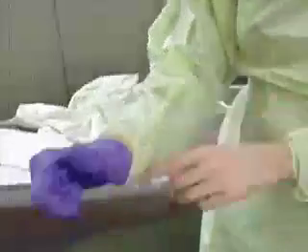To remove gloves, grasp the outside with your other gloved hand and peel it off. Hold the removed glove in your other hand, then slide your fingers under the remaining glove at the wrist and peel off. Gowns and other PPE must be removed before leaving the patient's room.